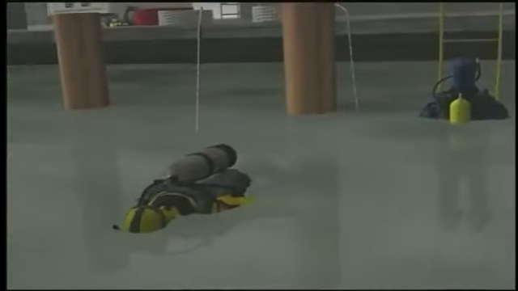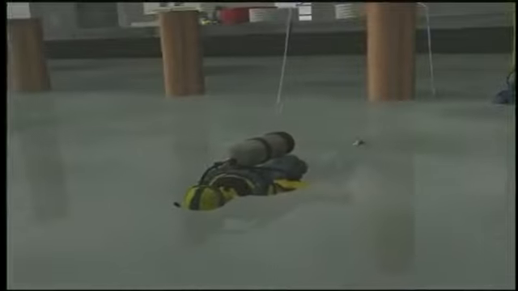The 2 divers entered the water to remove a wooden plug from the first hole and install a J-bolt patch. Both divers had safety lines attached. After installing the patch, both divers returned to the pier and exited the water.